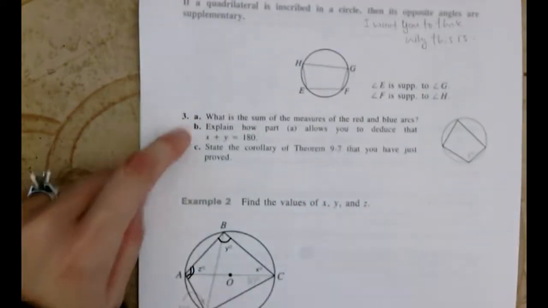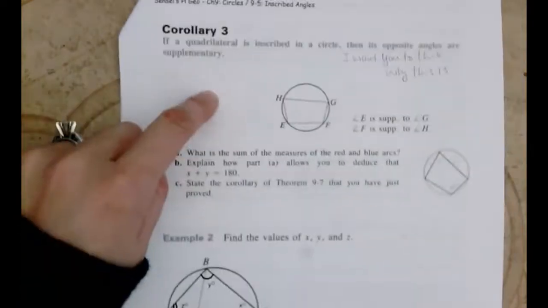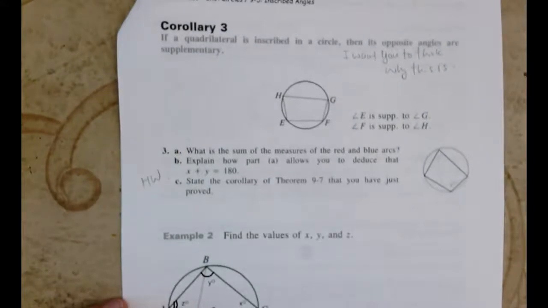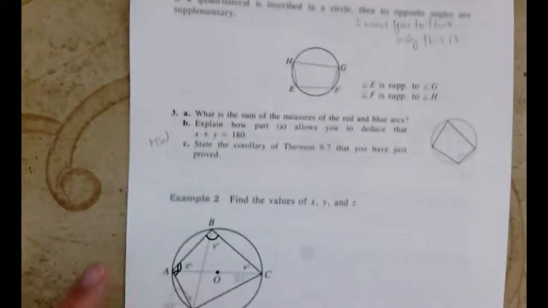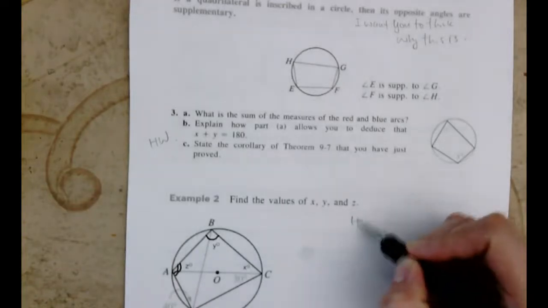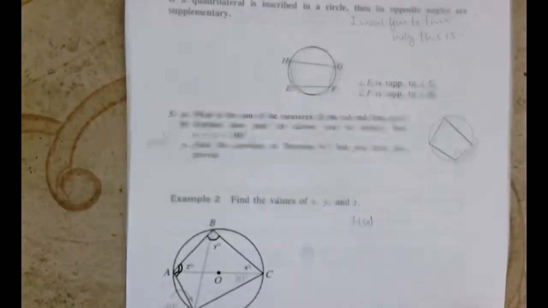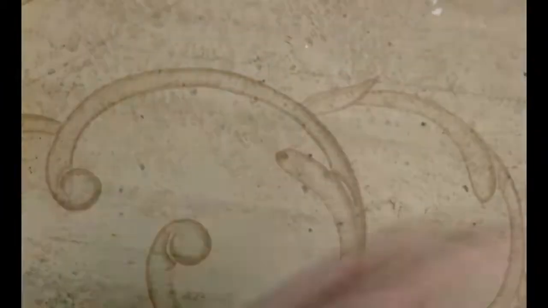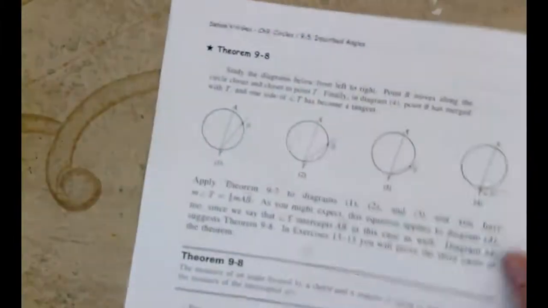So these are the process of thinking how to prove this corollary 3. Okay? And example 2, find the value of x and y. You can do this one. Okay? And I think this is the last theorem and then we have practice. Okay.